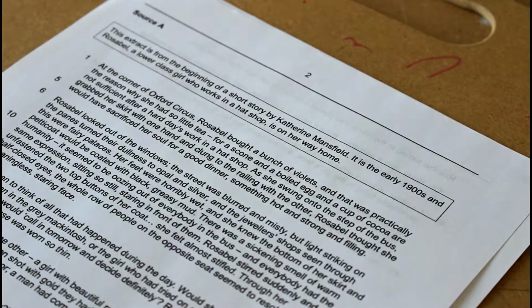Anyway, so let's look at the opening paragraph. So look at it sentence by sentence. You get the beginning and the introduction. At the corner of Oxford Circus, Rosabelle bought a bunch of violets, and that was practically the reason she had so little tea. For a scone and a boiled egg and a cup of cocoa are not sufficient for a hard day's work in a hat shop. It's a long, multi-clausal, rambling sentence. You could say structurally, the beginning of the text interests us because it establishes its setting, where this takes place, and it also introduces us to a character.